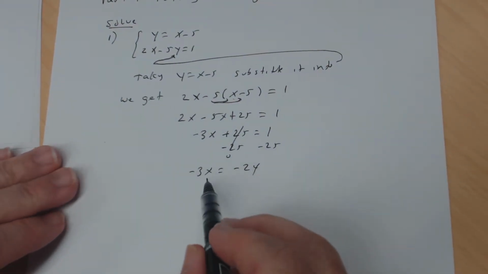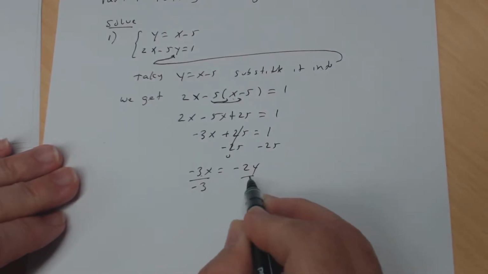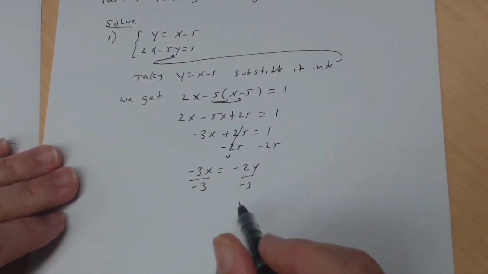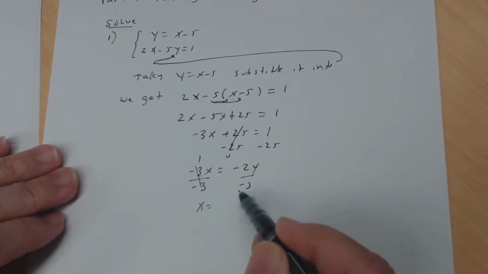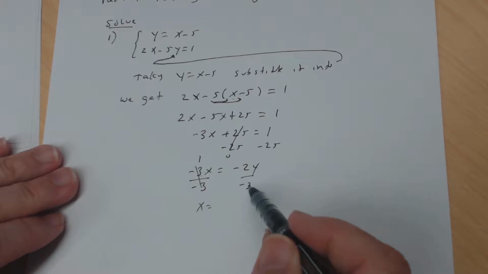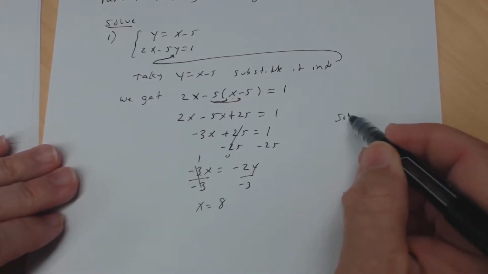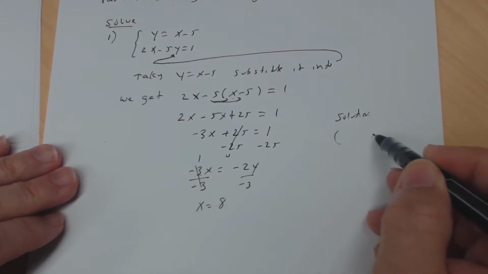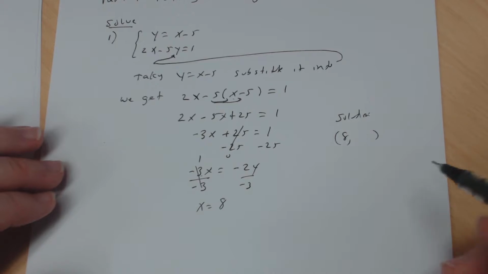And then getting x by itself, right now I'm multiplying by negative 3. The opposite is to divide by negative 3. So I have to divide both sides by negative 3. And so negative 3 divided by negative 3 is 1. 1 times x is x. And a negative divided by negative is a positive. And 24 divided by 3 is 8. So for my solution, and we're going to write it as an ordered pair, my solution will be 8 comma, and we just got to figure out what the y coordinate is.